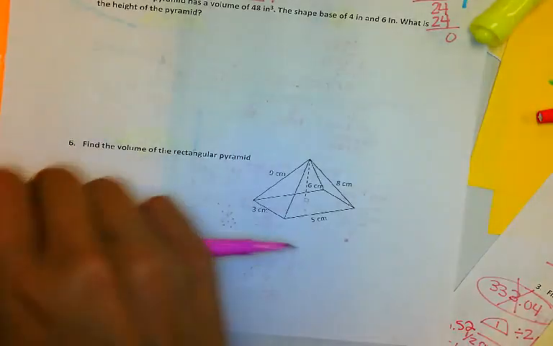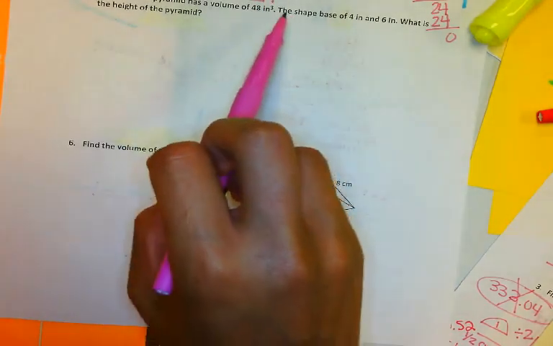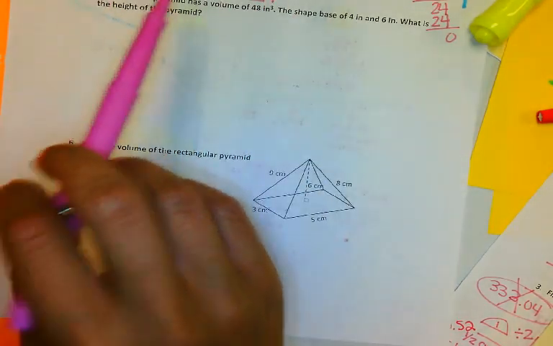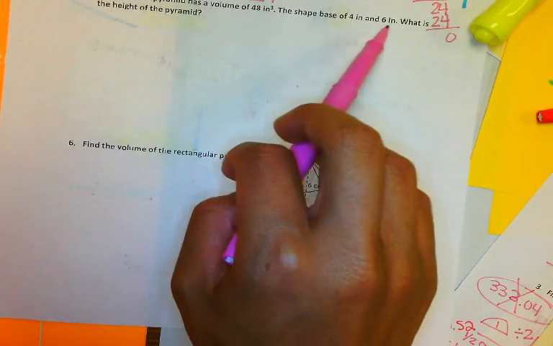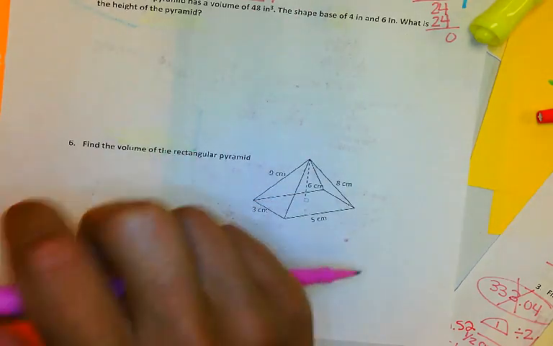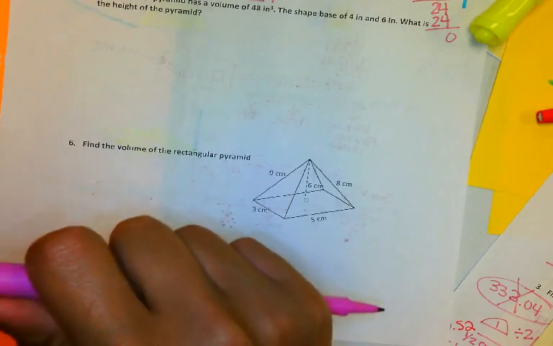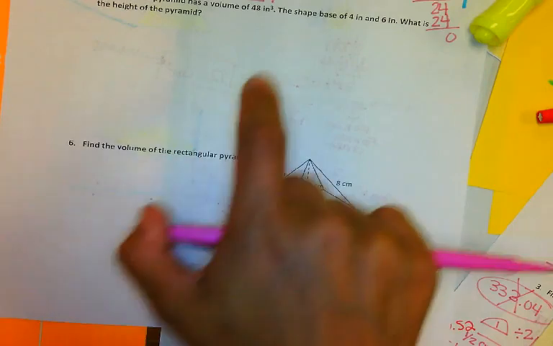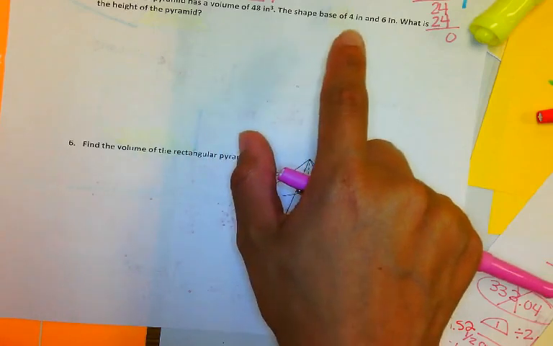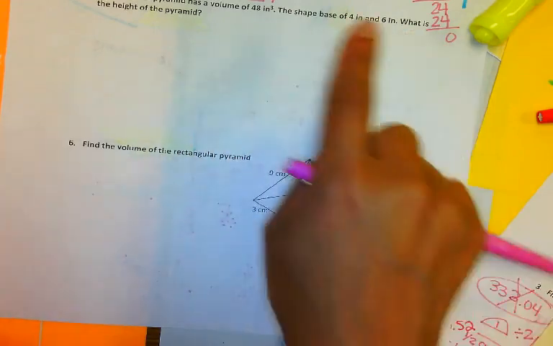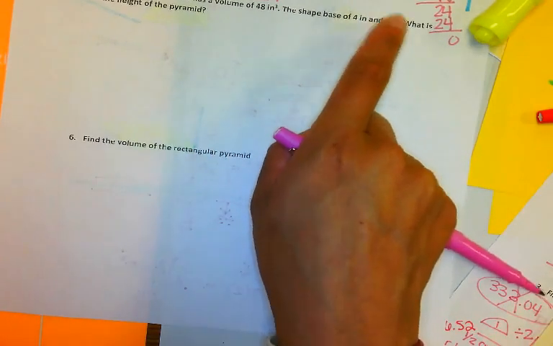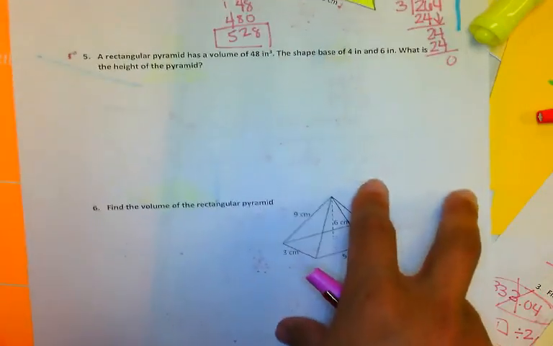A rectangular pyramid has a volume of 48 inches cubed. The base shape is 4 inches and 6 inches. What is the height of the pyramid? I think it's supposed to be the base shape. I don't know. It's saying the base is 4 and 6 inches. Like, that's the measurement. That's what it's saying.